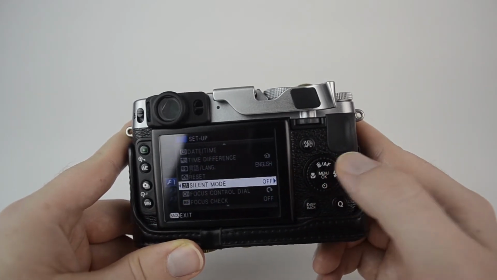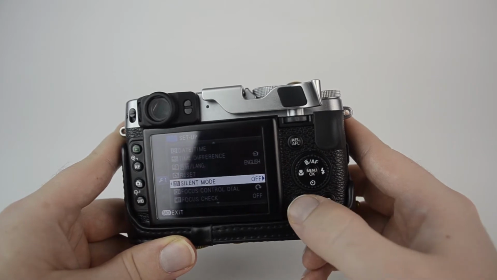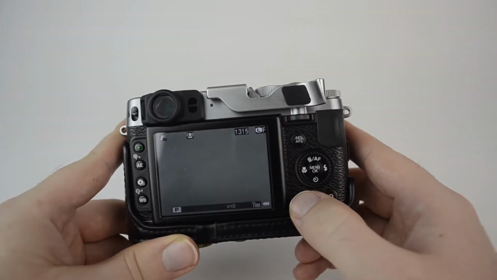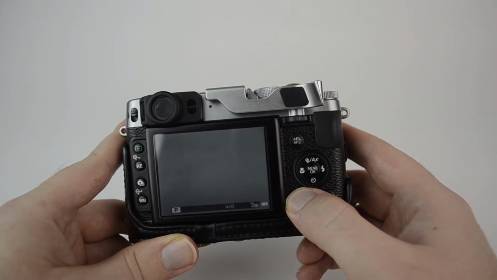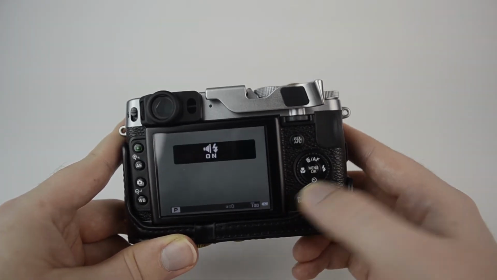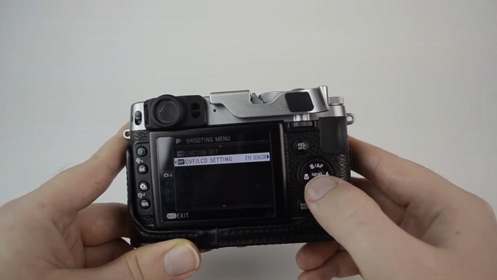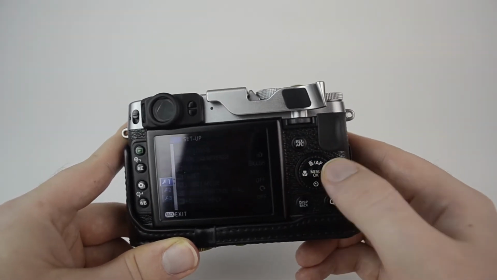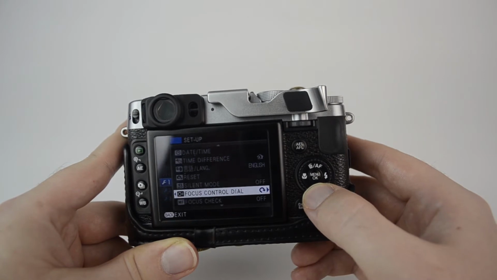This is silent mode, which you can access by holding down the display and back button when you're just in shooting mode. So you can hold this down and the silent mode turns on. You can also hold it down and it'll turn back on. The beeping and everything. But you can access that through this setup menu as well.